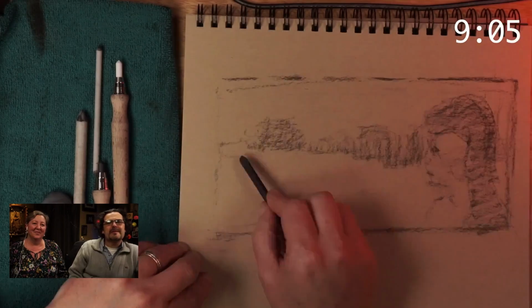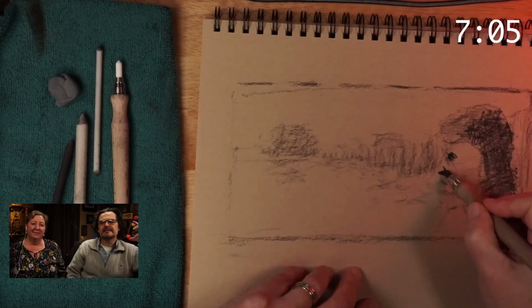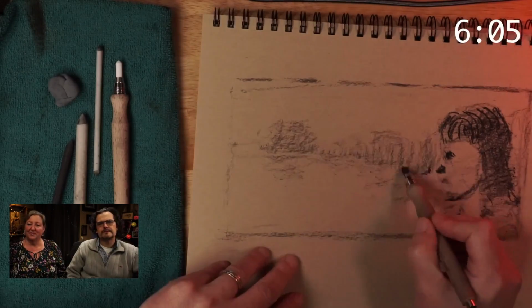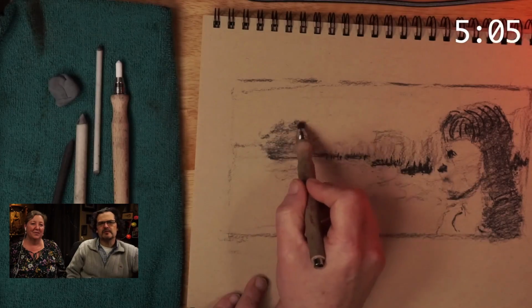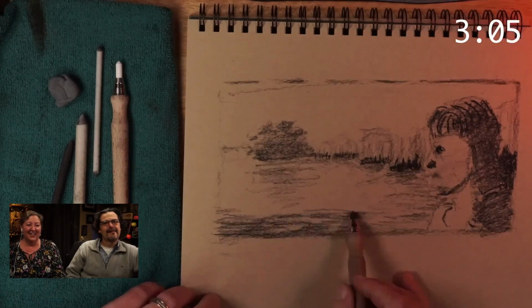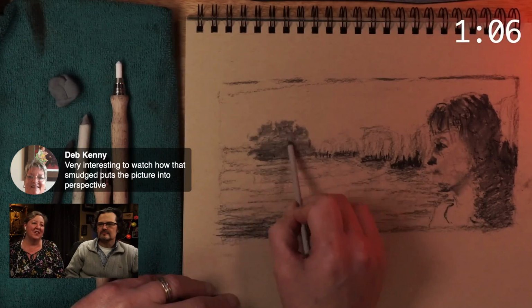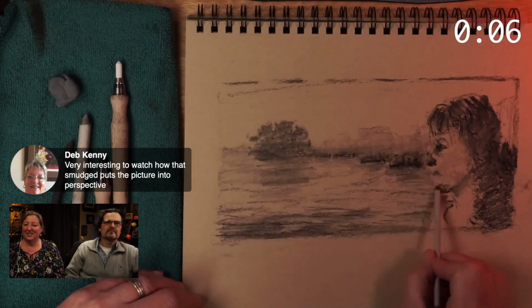All right. So again, this is about composition this week, right? And so ultimately it's about this dark shape, how big it is, how it dissolves, how it comes and goes. How does it relate to our gray shape, to our white shape? And the sky, what about the sky? There we go again, the sky. It's very interesting to watch how the smudge puts the picture into perspective. If you think about distance, it's less detail, less edge, less value, just more grayness.